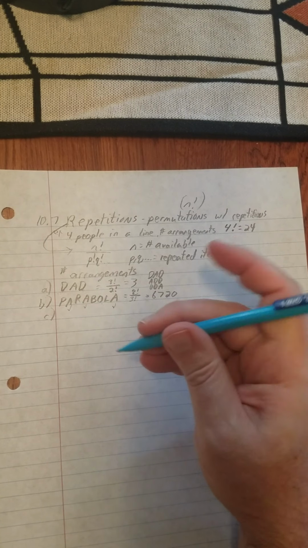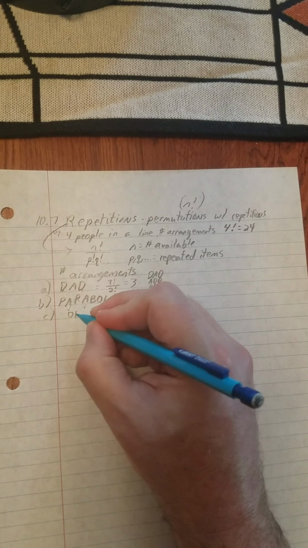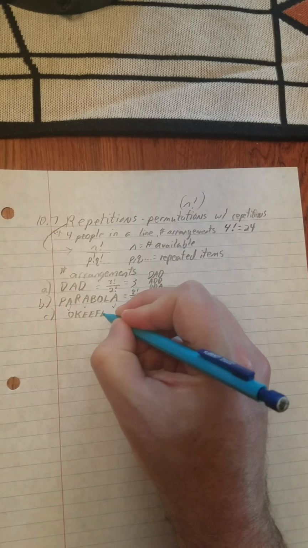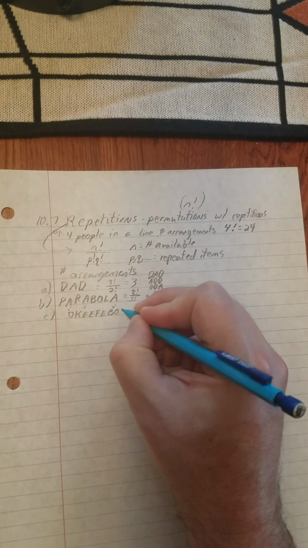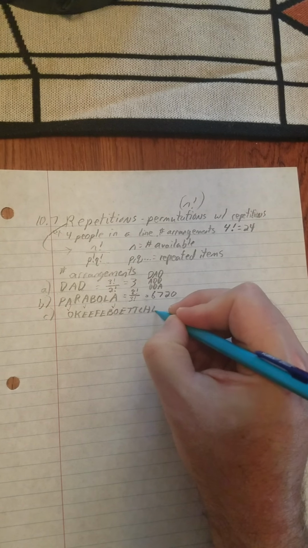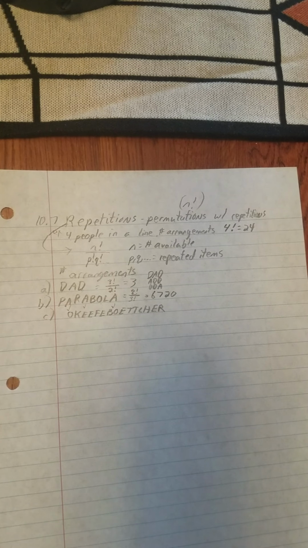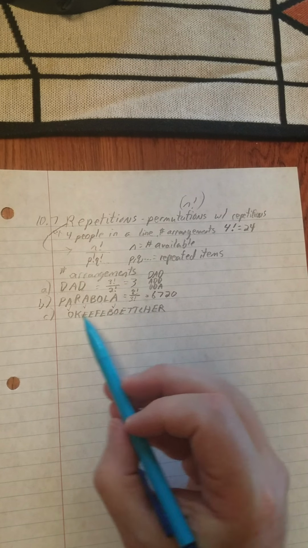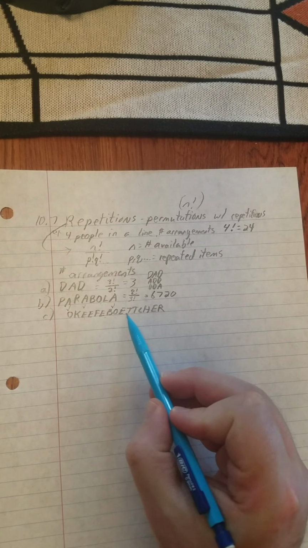All right, let's do a really long one here. Let's do my last name, O'Keefe Betcher. We won't put in the apostrophe or the hyphen. We'll just use the letters. So we count up how many letters there are.